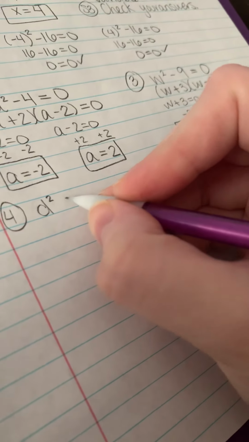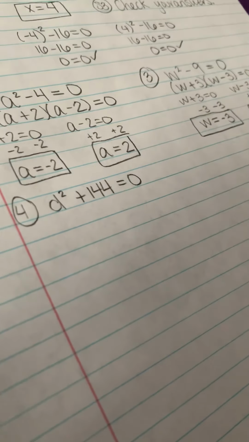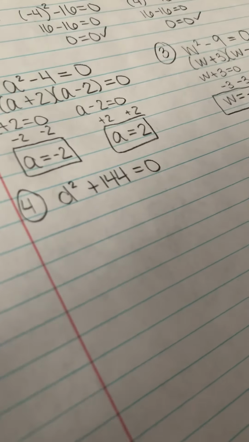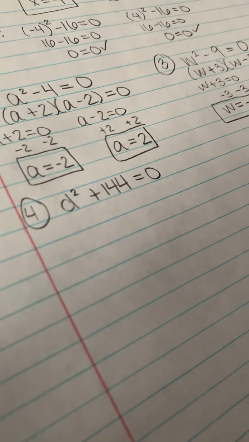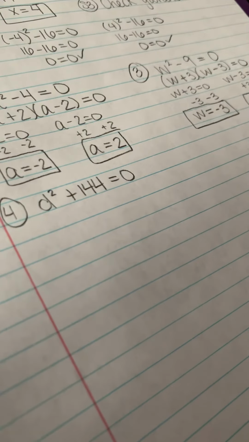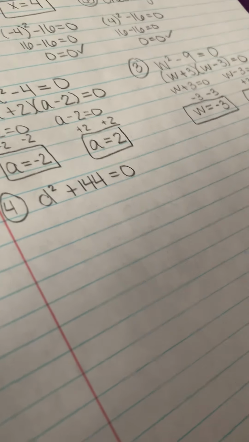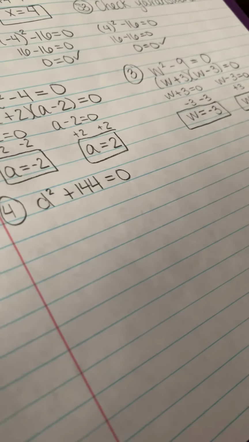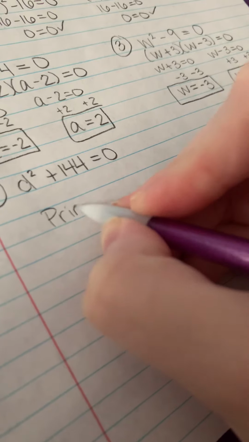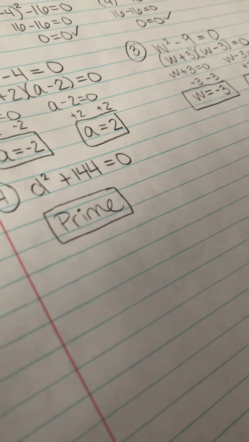d squared plus 144 equals 0. Okay, well, in this problem, do we have difference of squares? No. Do we have a GCF? No. Grouping, trinomial, any of this. So can I simplify the left side? No. And since we're trying to simplify by factoring, this is as far as I would go, and I would just simply say this is prime because I cannot solve it using the method of factoring.